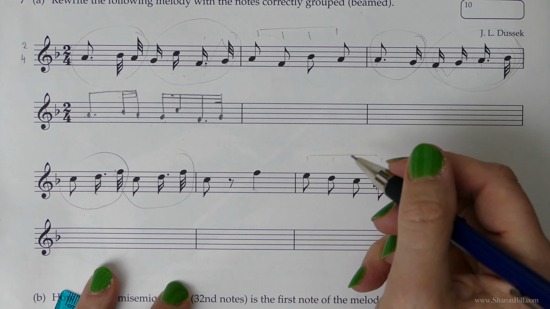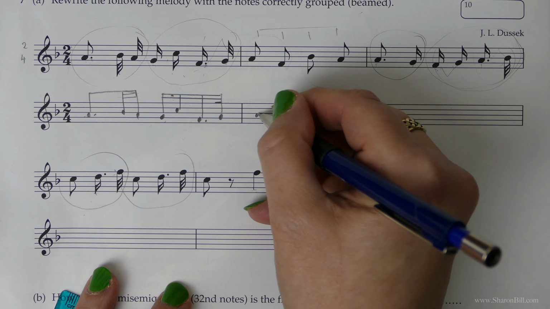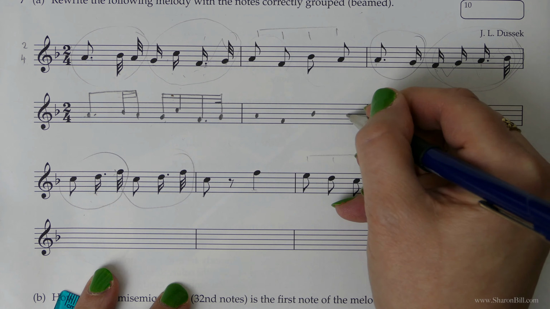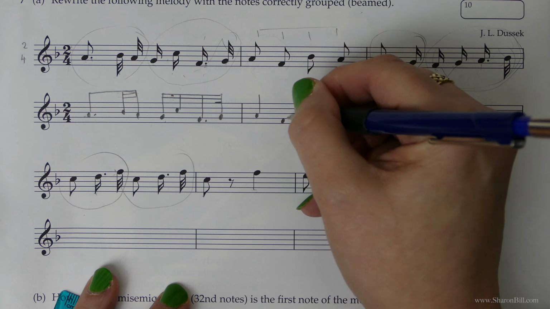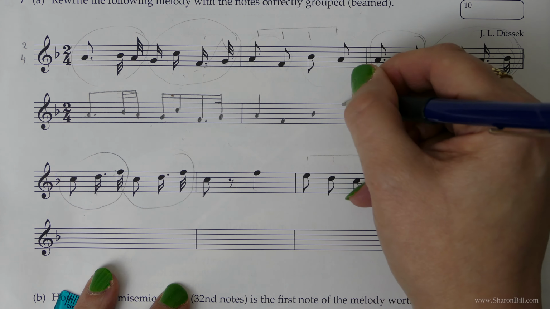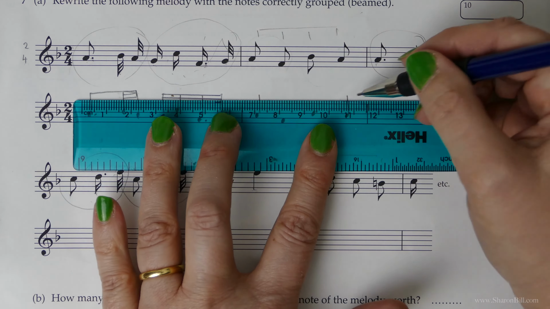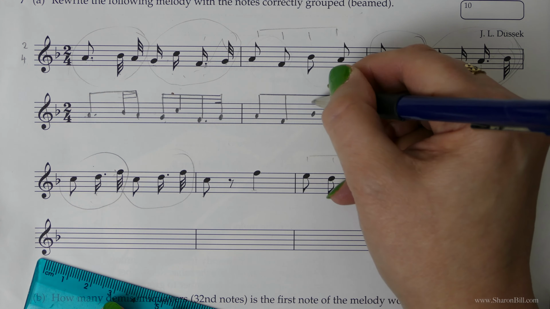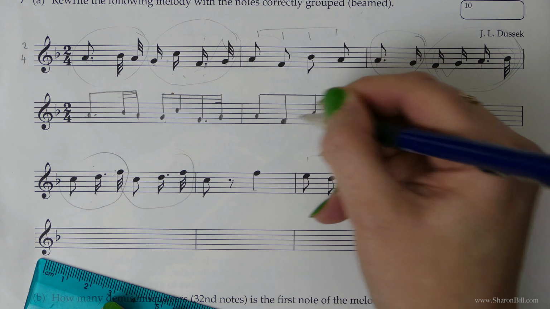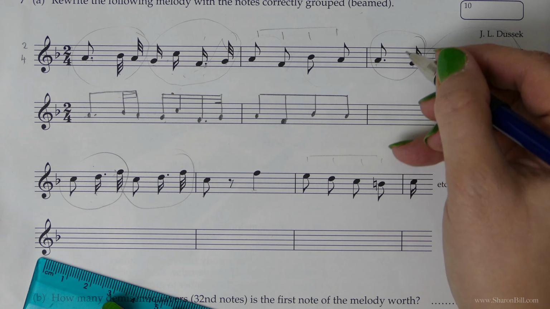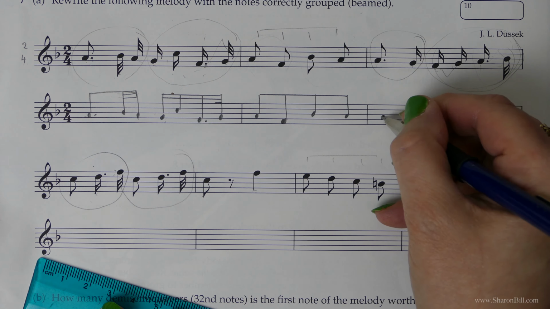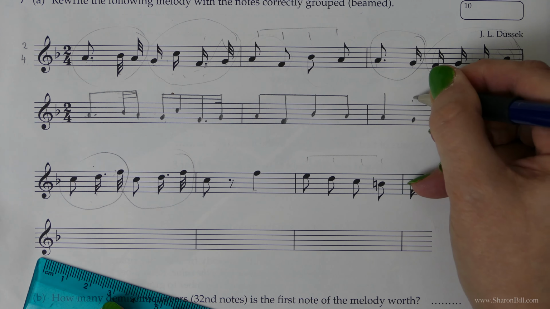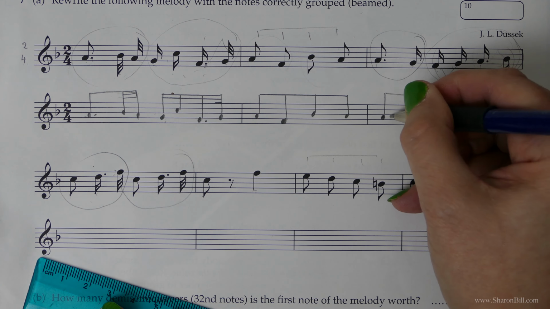So all of these can be beamed together below the middle line. So they're all below the middle line, so the stems go up. And because we're beginning and ending in the same place, we can just have a straight line at the top, and these can extend in the middle. There we go. So these need to be beamed together now, and we can see these are going to go with the stems up because they are below the middle line.